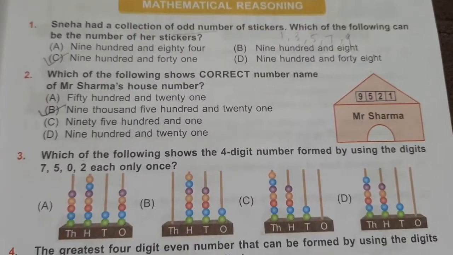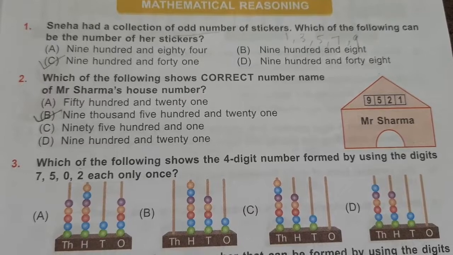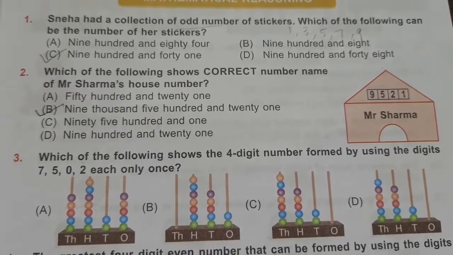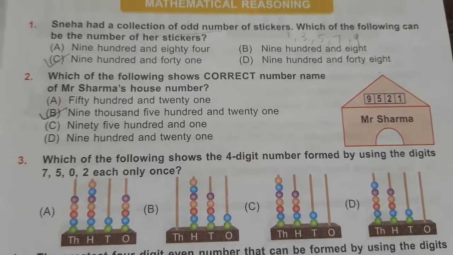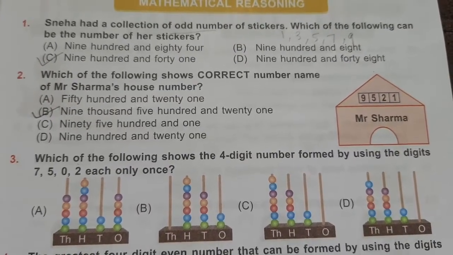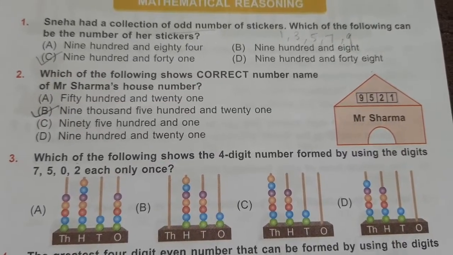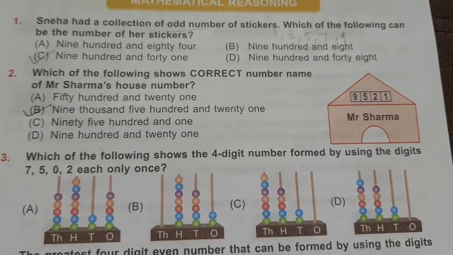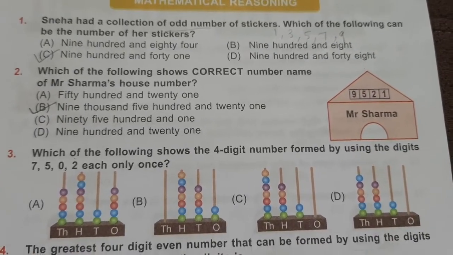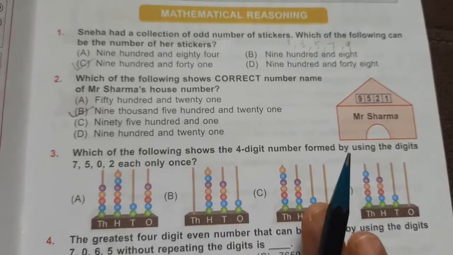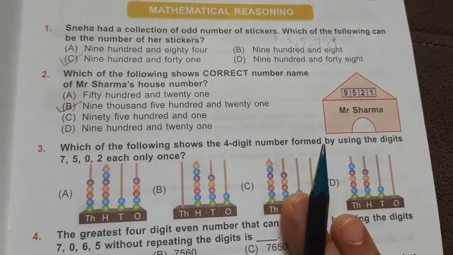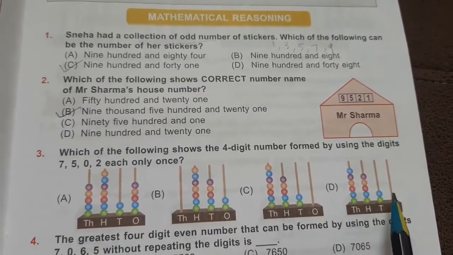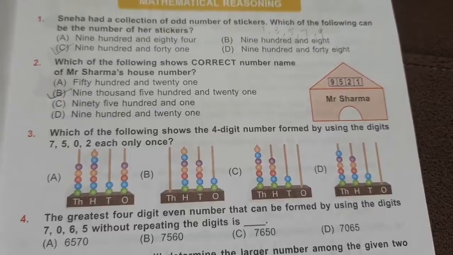Let us look at the next question. Which of the following shows the 4-digit number formed by using the digits 7, 5, 0, 2 each only once? So you can use 7, 5, 0 and 2 digits only once, and whatever number is formed by this combination, which should be a 4-digit number, is the answer to this question. So in order to find the answer, we should start putting the numbers which you see on all these abacus. So let us start putting the numbers.